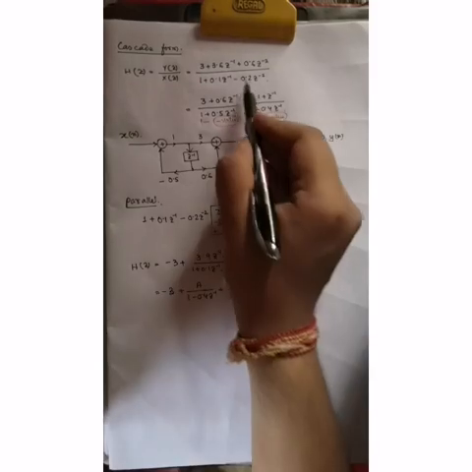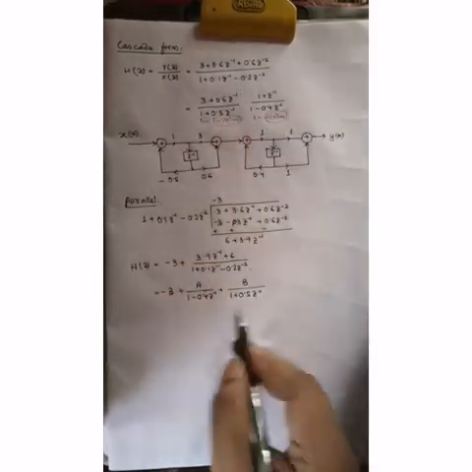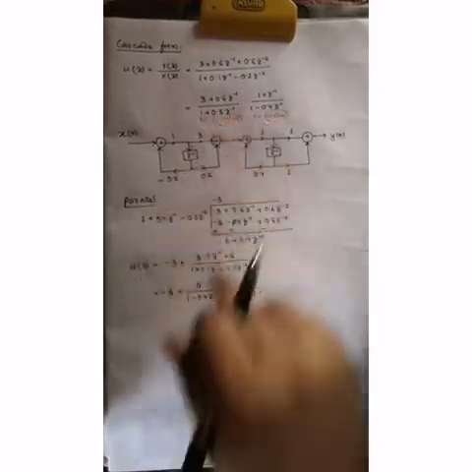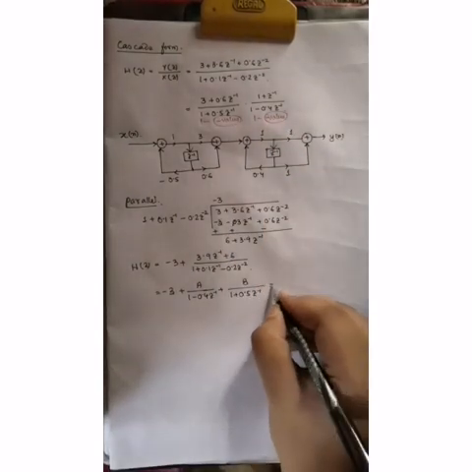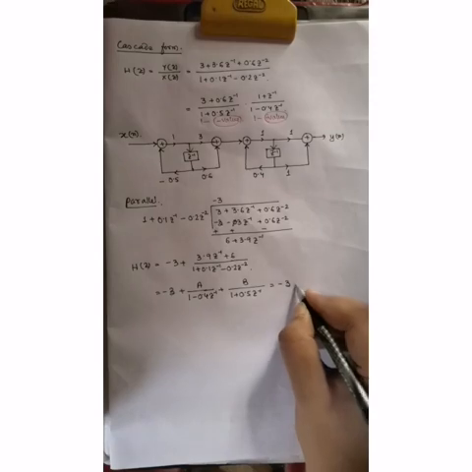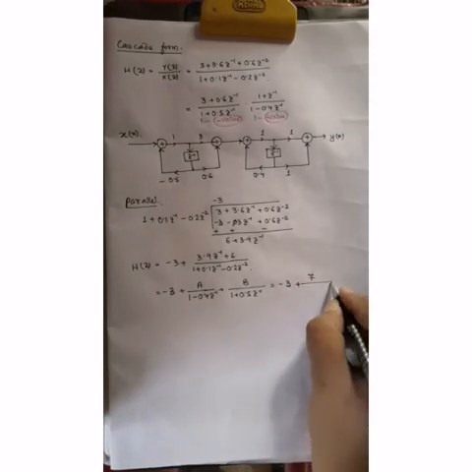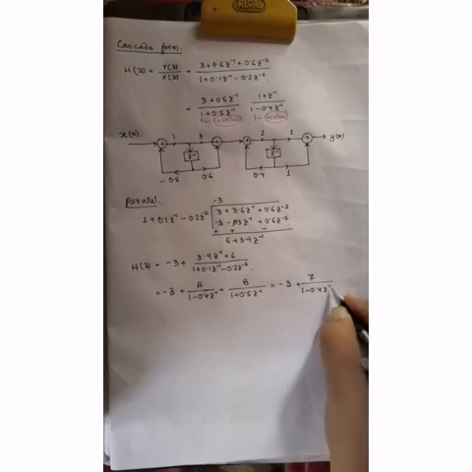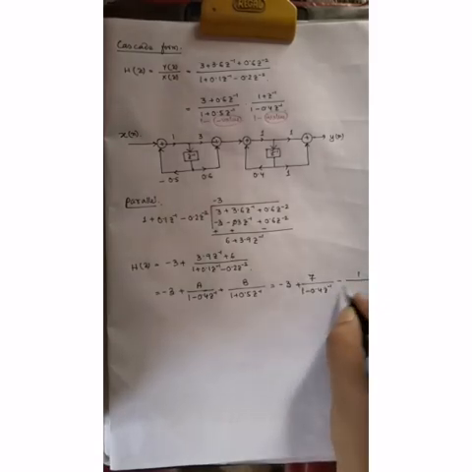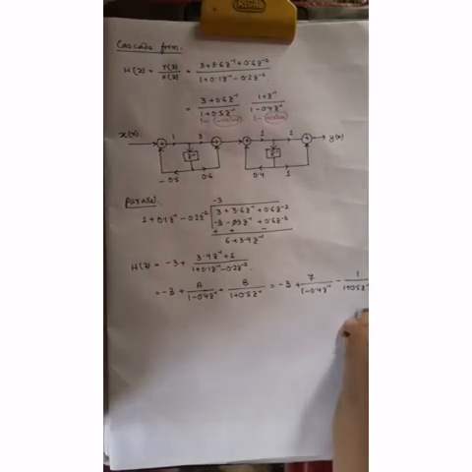We know how to split the value, so for this value we have already split it here. After partial fraction, the value becomes minus 3 plus 7 by 1 minus 0.4 z to the power minus 1, and the B value is minus 1, so it is 1 plus 0.5 z to the power minus 1.